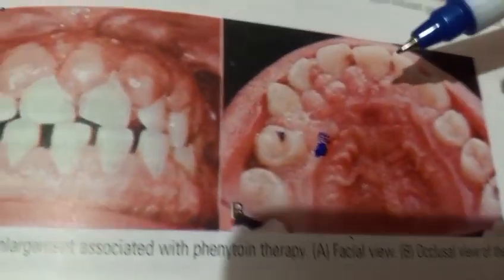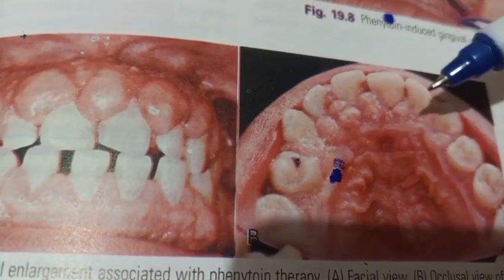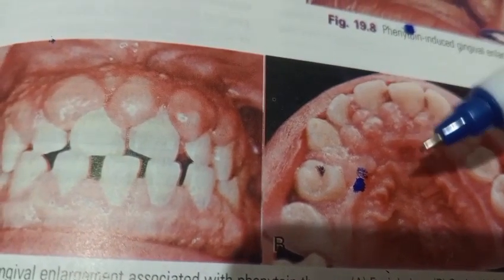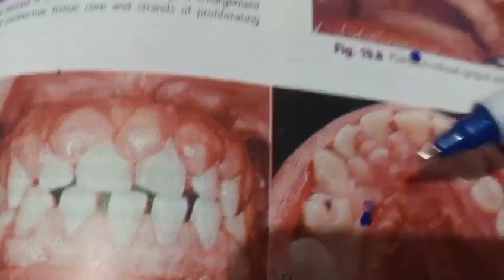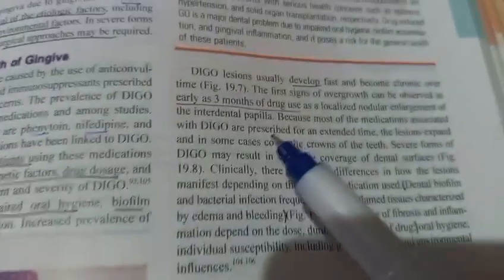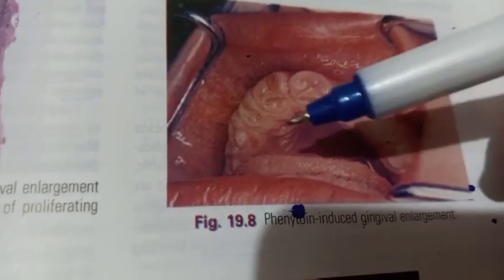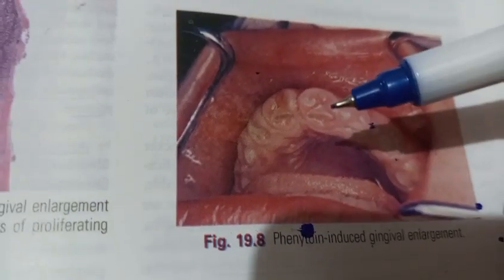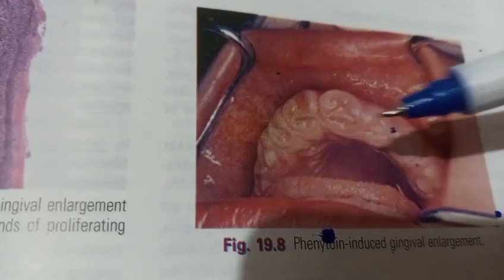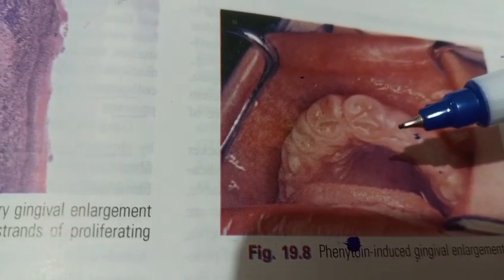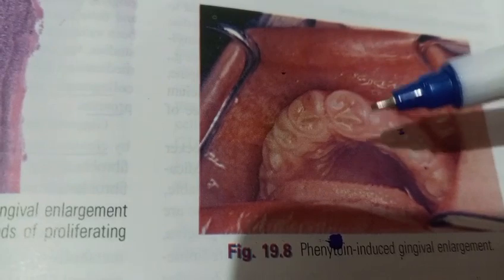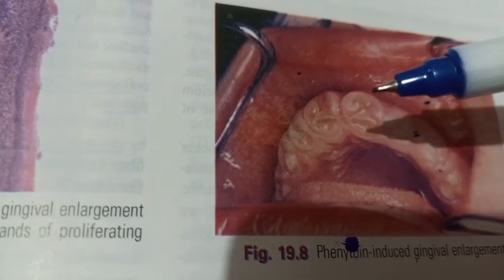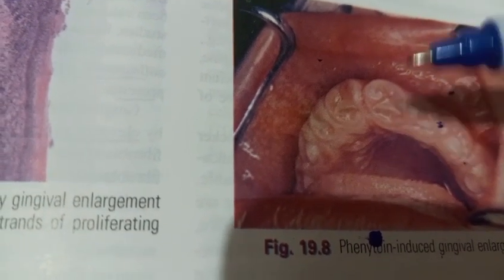Okay, you can see this. It is covering almost all the lingual surfaces of the teeth. You can see here, it has covered the whole. Basically, due to the drug usage, the gingival overgrowth has happened, and it has covered the whole dental surfaces.